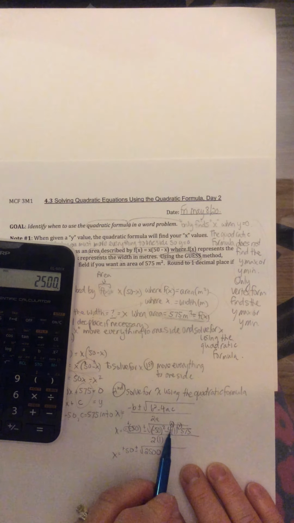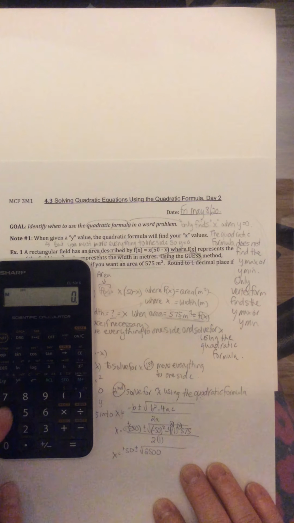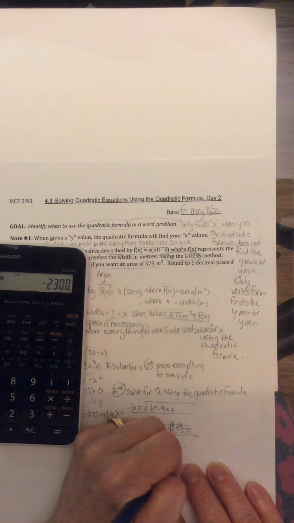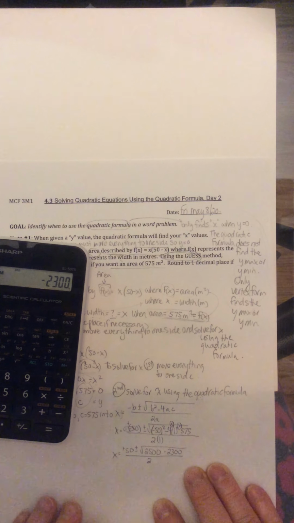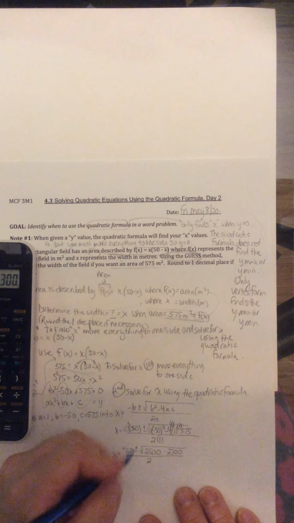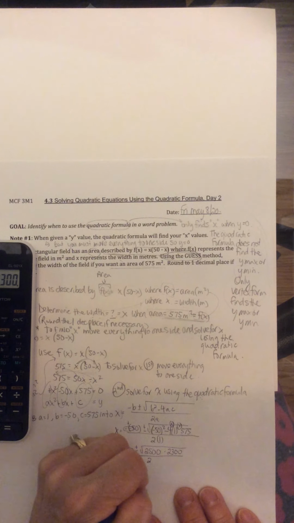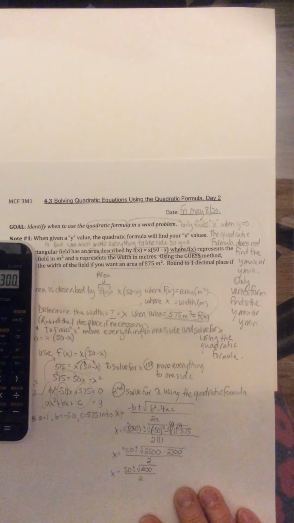Now this is negative 4 times 1 times 575, which is negative 2300, all divided by 2. Subtract that. That's going to be 200. X is equal to 50 plus or minus the square root of 200, all divided by 2.